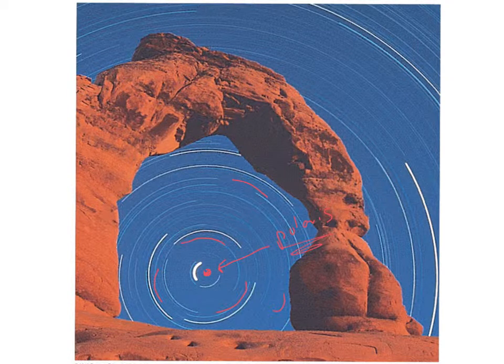And actually, the movement of the stars like this, in a bullseye centered around Polaris, going counterclockwise, is created just because the Earth is spinning on its axis of rotation.